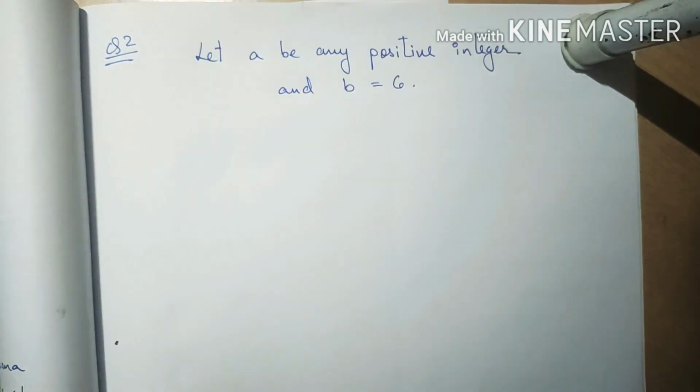Now let's go to the second question of the first exercise. Here we need to show any positive odd integer in the form of 6q plus 1, or 6q plus 3, or 6q plus 5, where q is some integer. So according to Euclid's division lemma, let A be any positive integer, not the odd integer, and B be 6.